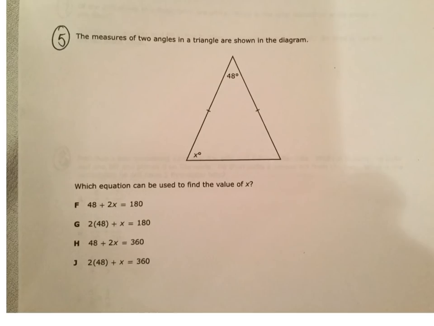Number 5. The measures of 2 angles in the triangle are shown in the diagram. Which equation can be used to find the value of X? First, let's study the triangle.